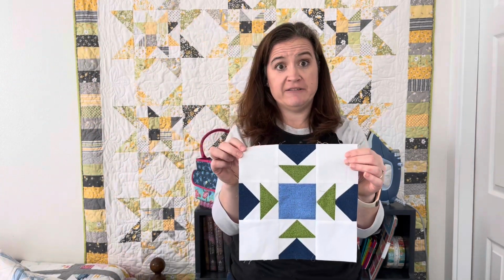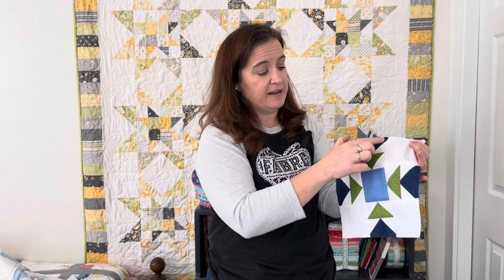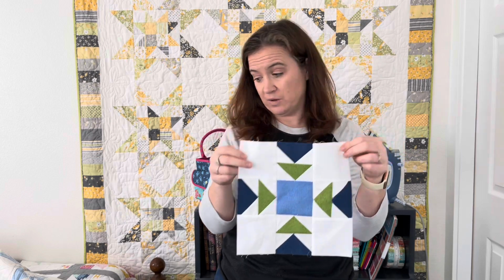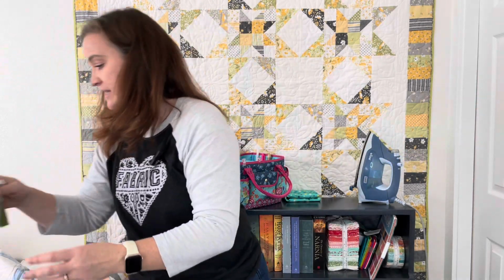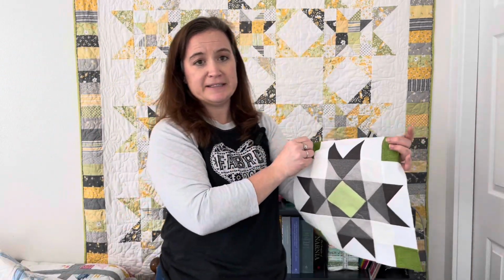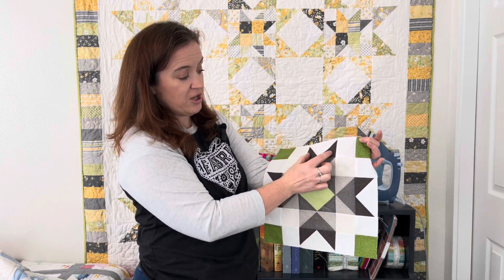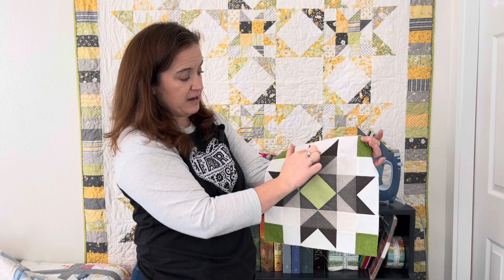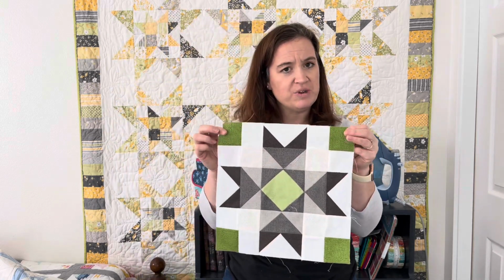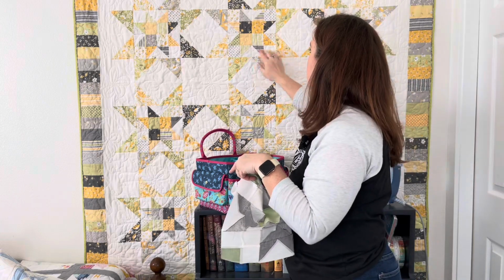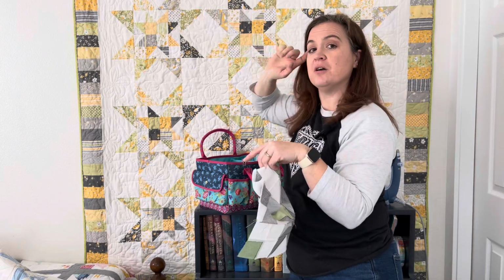So here we have flying geese that have the dark inside. So that is fun with flying geese. This one's also flying geese, but when you put it this way, with the colored here and the background here in the middle, you get stars. And that's actually what you see up here are the star pattern.